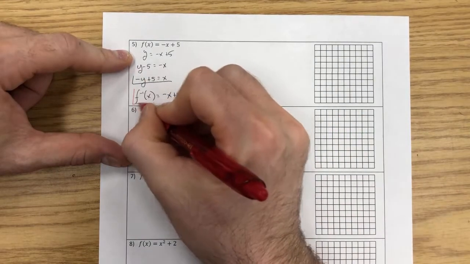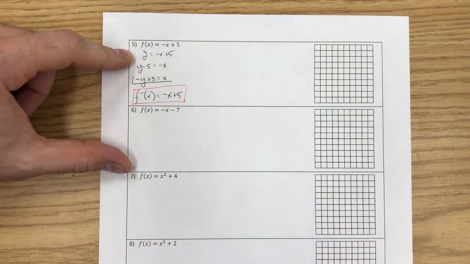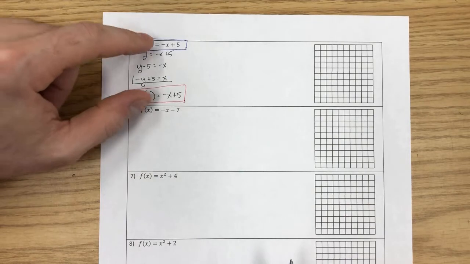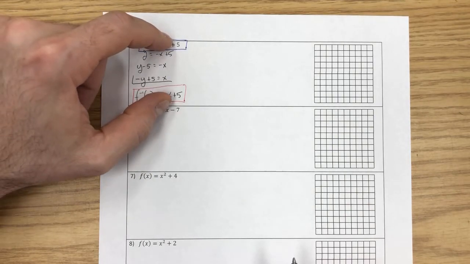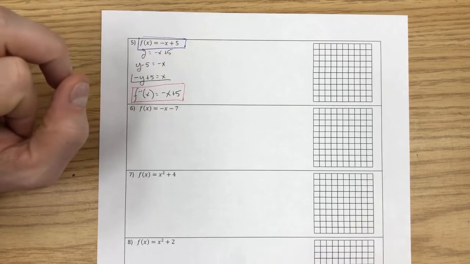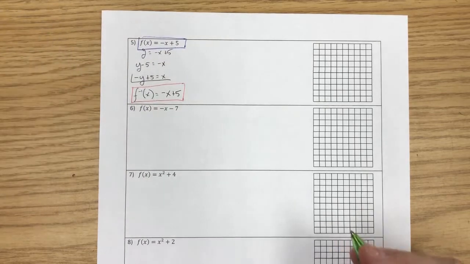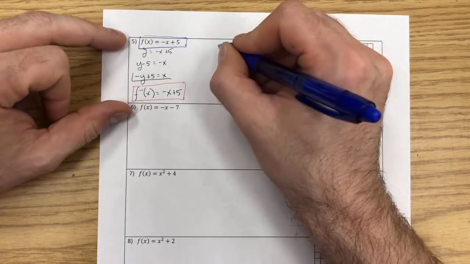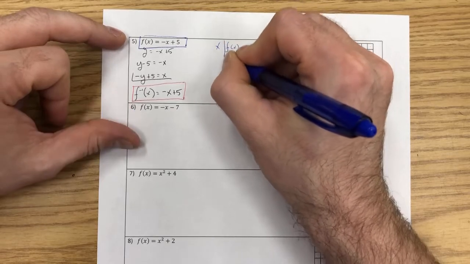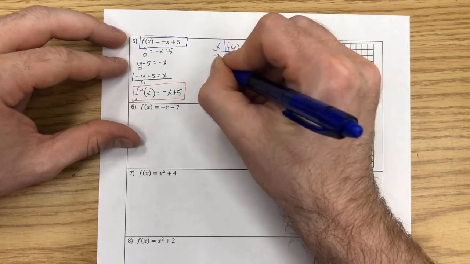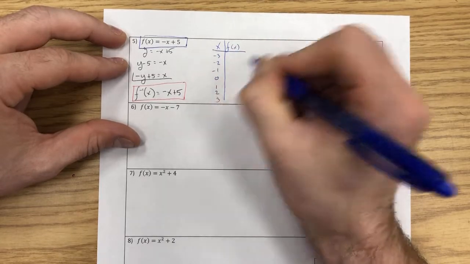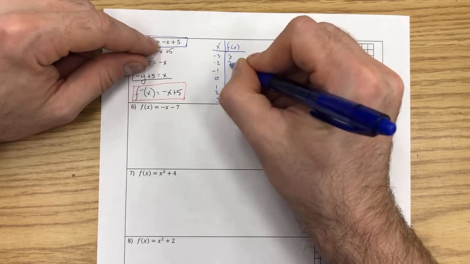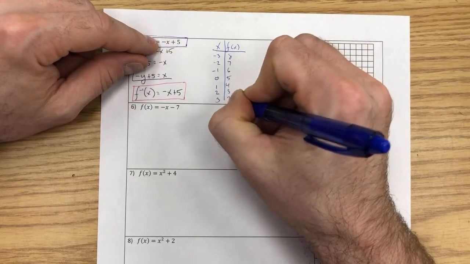And if we paid attention to the last one, we noticed that they had the same slope, but they had different y-intercepts, which meant they're parallel lines. These have the same slope and the same y-intercept, which means these are going to end up being the same line. And, well, why is that the case? Well, let's build a couple values just to make sure that that's going to be the case. So x, f of x, -3, -2, -1, 0, 1, 2, 3. Change the sign and add 5. So 8, 7, 6, 5, 4, 3, 2.